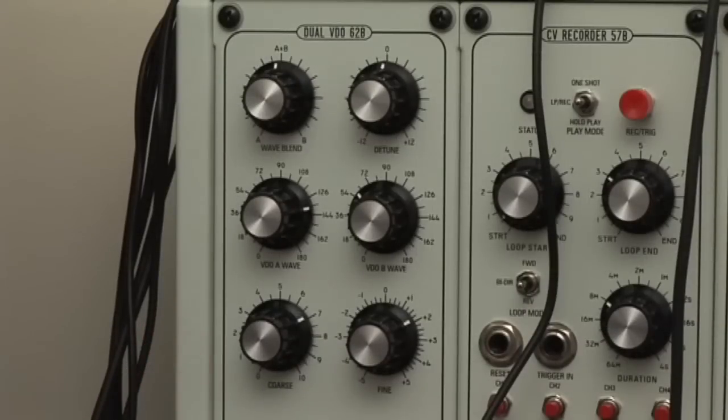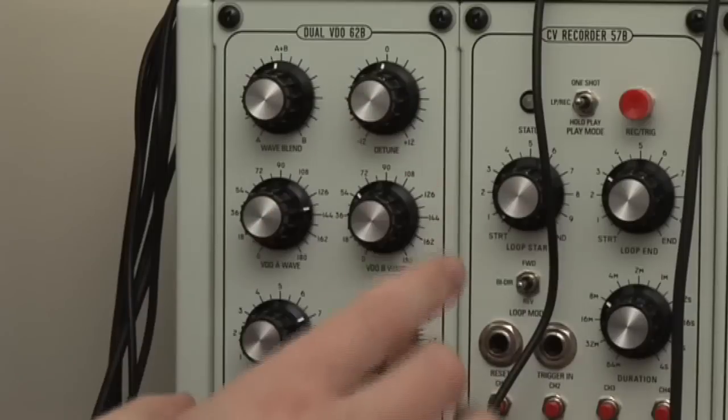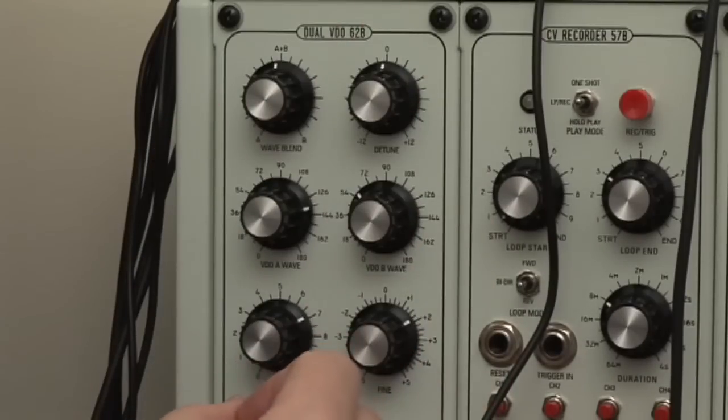Right now I'm going out of the ModCan Dual VCO into the Xeroscillator through the linear FM input. So I'm going out the A and the B here. There are two oscillators in here, a little bit like the PPG wavetable kind of stuff.